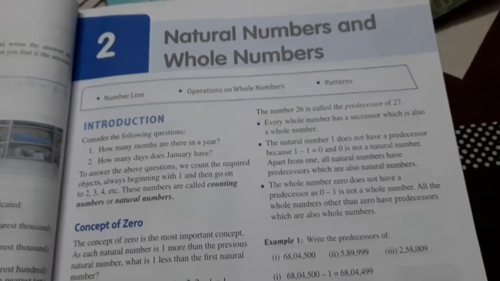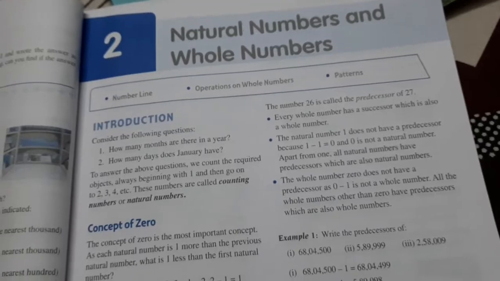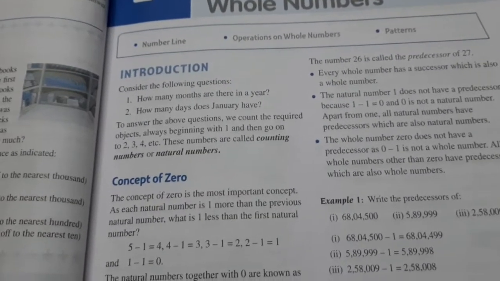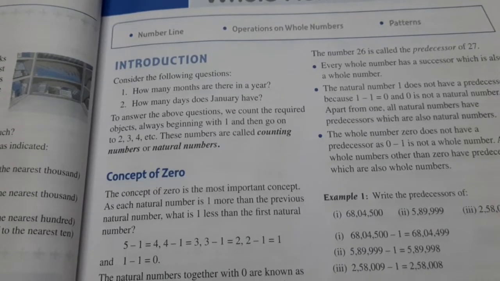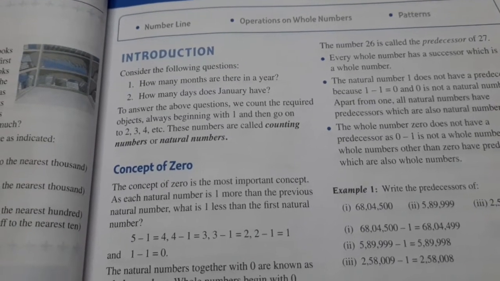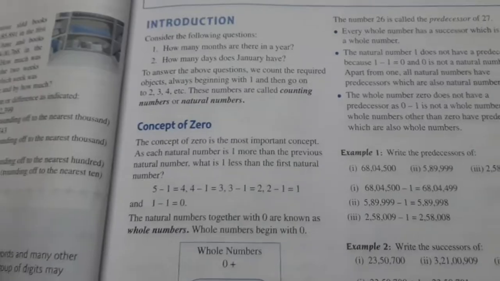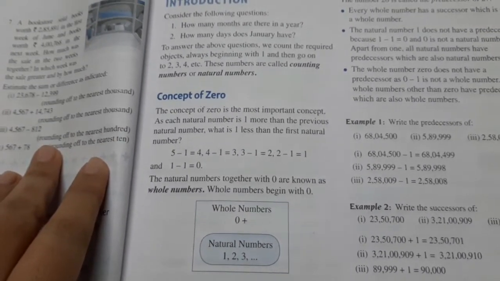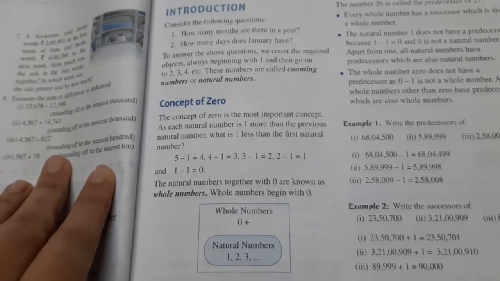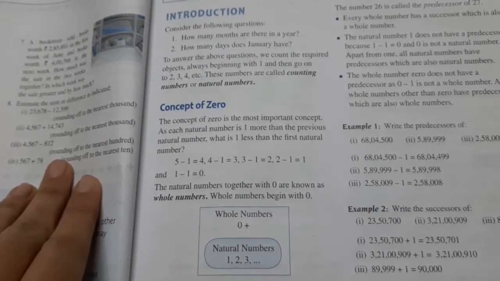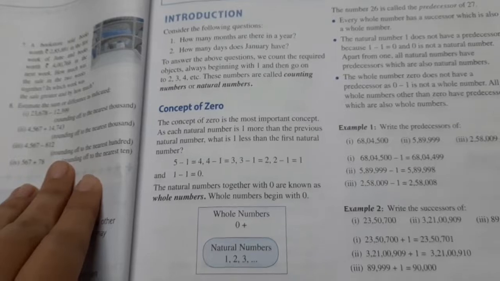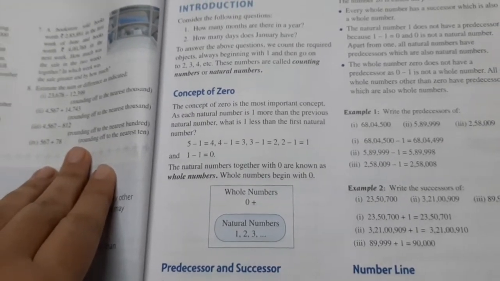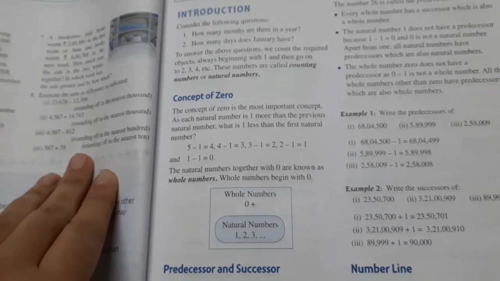So in your exam, you are going to get chapter number 2, natural numbers and whole numbers. So what are natural numbers? Natural numbers means counting numbers, from where you start counting, that is natural number, while whole number includes 0. So the smallest whole number is 0 and the smallest natural number is 1. What about the greatest number? There is no greatest number in the number system, okay, because the numbers are infinite.